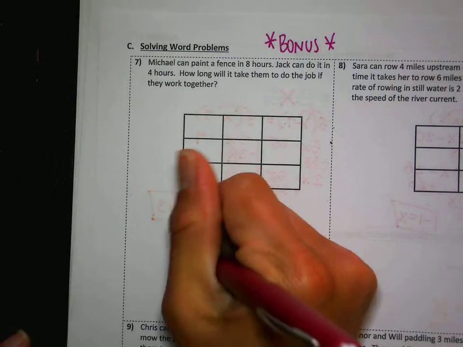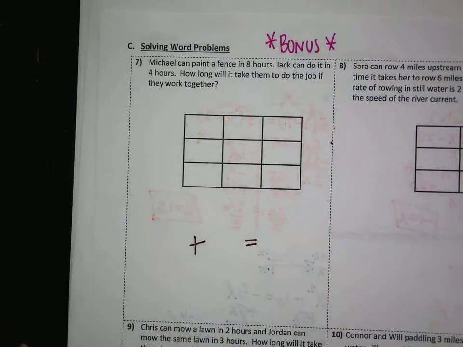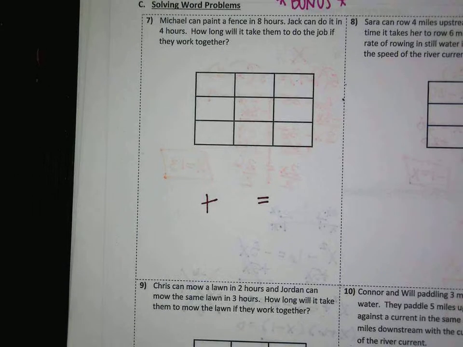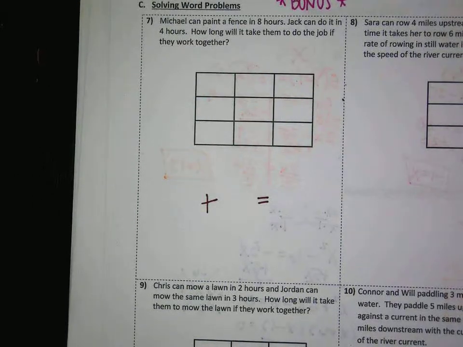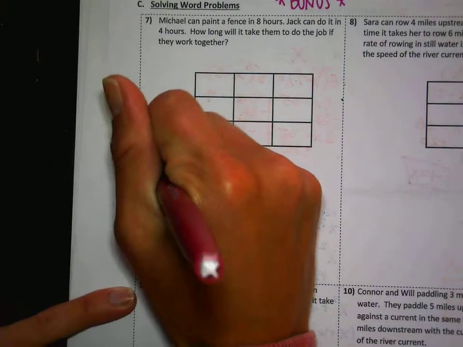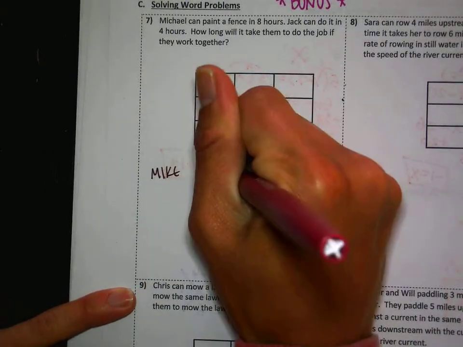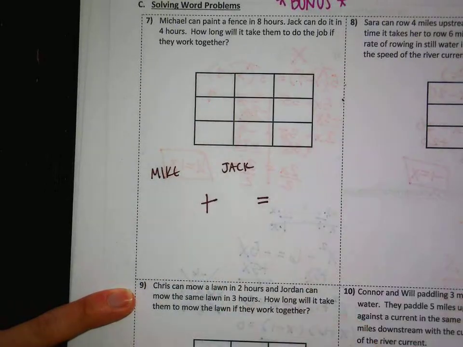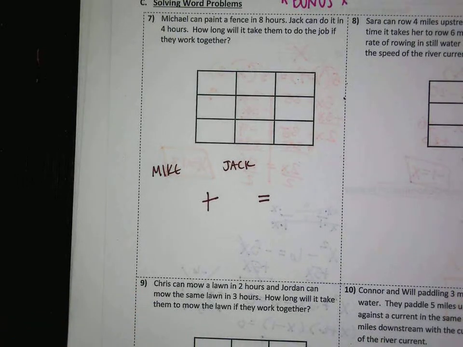So since they are going to be working together, I am going to be adding stuff up. Because they're working together, right? I have how fast Michael can do it, and how fast Jack can do it. Now I'm saying how fast.